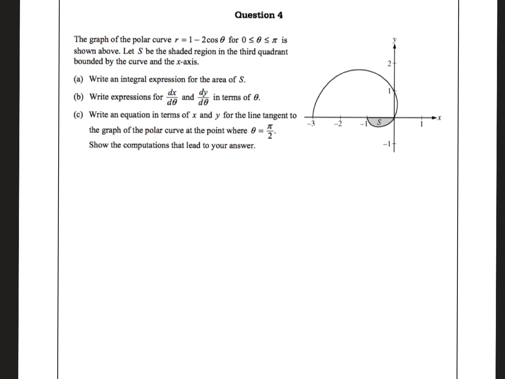R equals 1 minus 2 cosine theta is shown in the graph above. It's to the right. Let S be the shaded region, so that little bitty region, in the third quadrant bounded by the curve and the x-axis. Write an integral expression for the area of S.